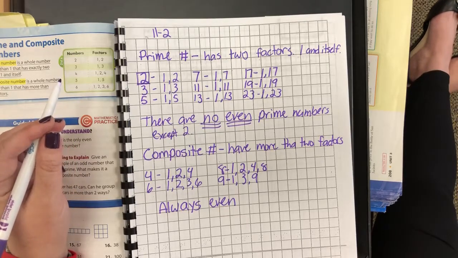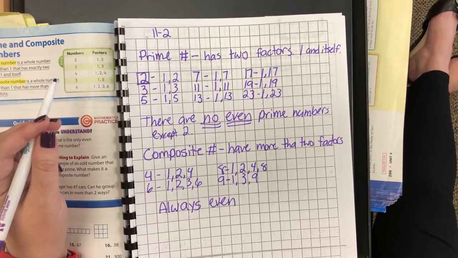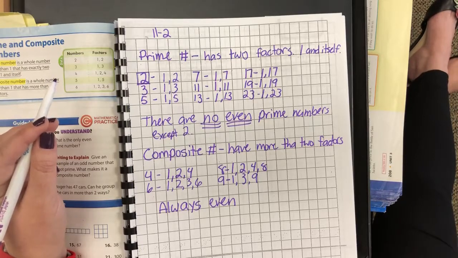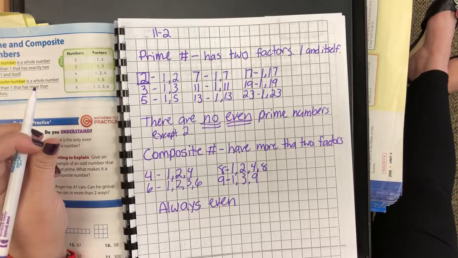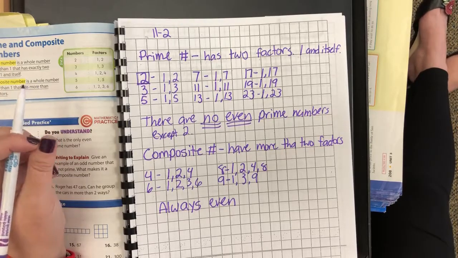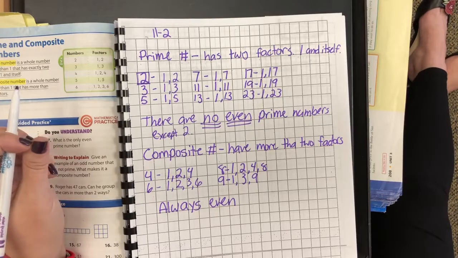So if it is a soft yellow, that means it can be multiplied by 7. If it's an orange, it's by 3. Red is by 2. So when you see those dots, it shows you the colors of what you can multiply to get there.